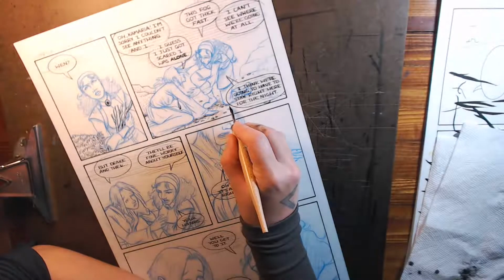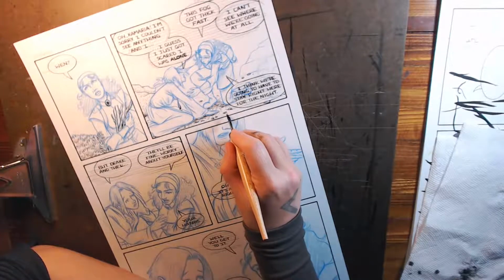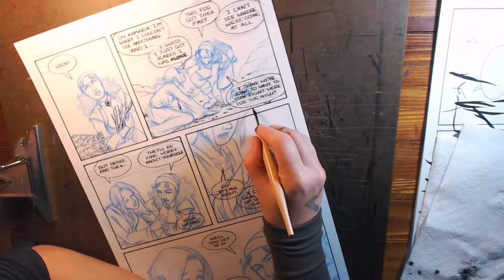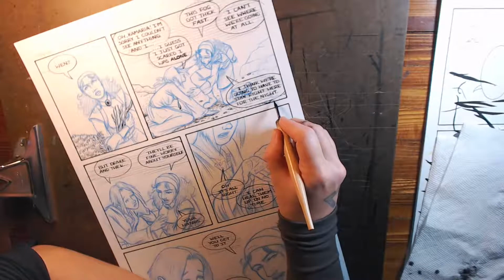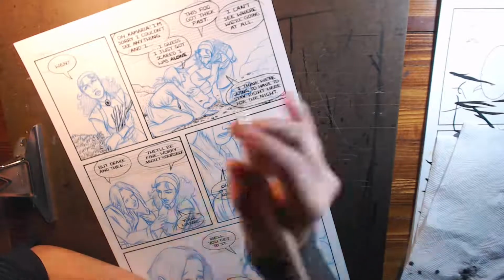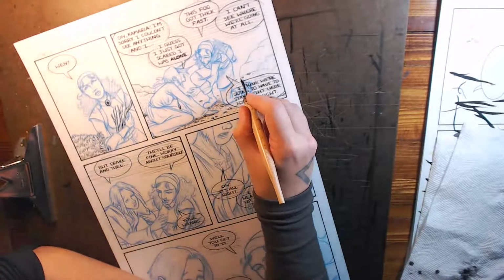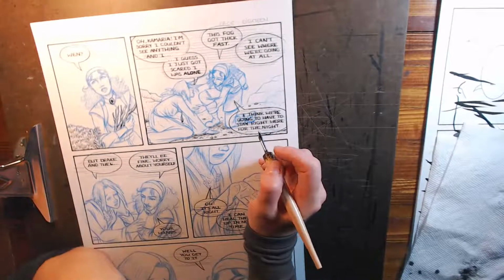I've been working on this page over the course of several streams. This is the third one, and there will probably be one more. We'll do it next week. And I've got lots of older streams too. They're all archived on the channel here, where I've done the same thing, a comic page beginning to end over the course of several streams.